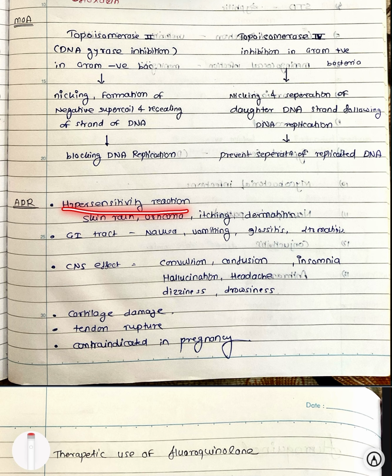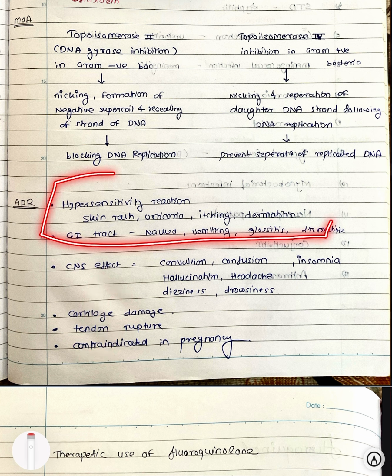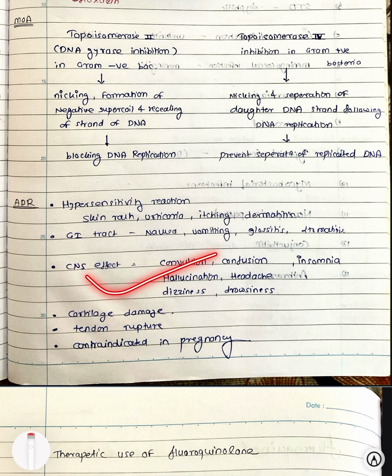First, hypersensitivity, second, GI tract, and these are the common adverse drug reactions among all the groups of antimicrobial drugs. Then CNS effects, you can remember 2C, 2D and 2H: convulsion, confusion, drowsiness, dizziness, hallucination and headache, and insomnia you can add.